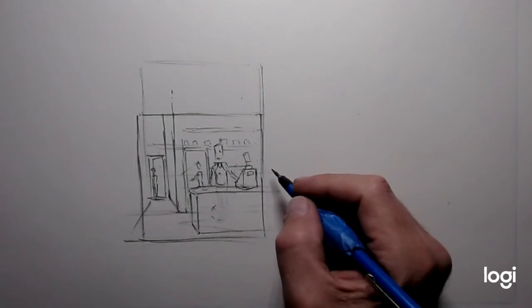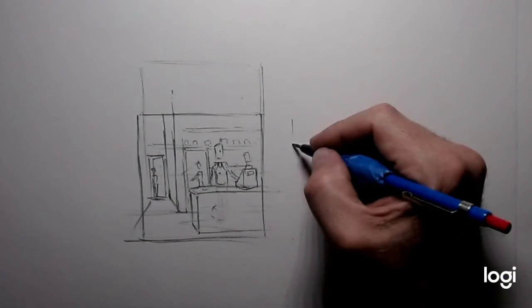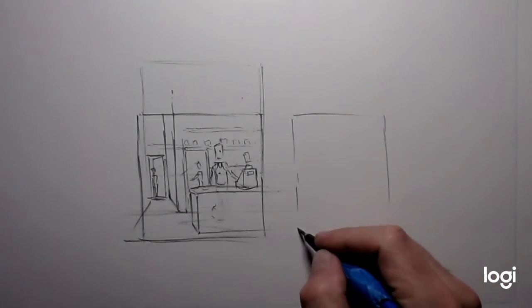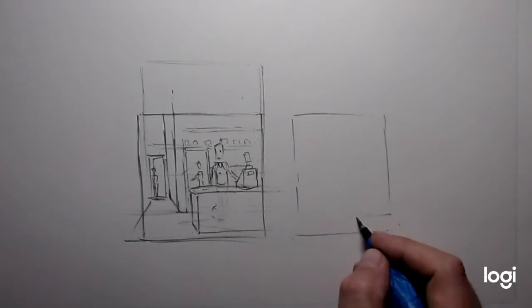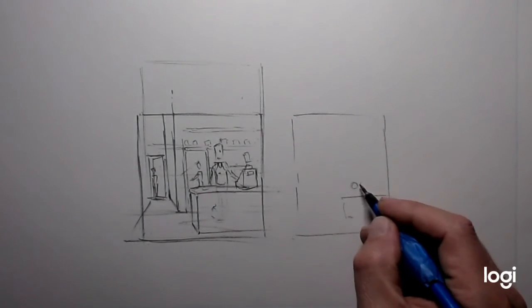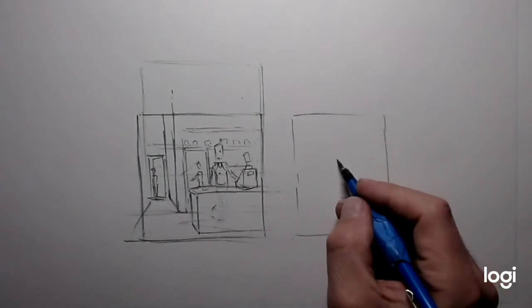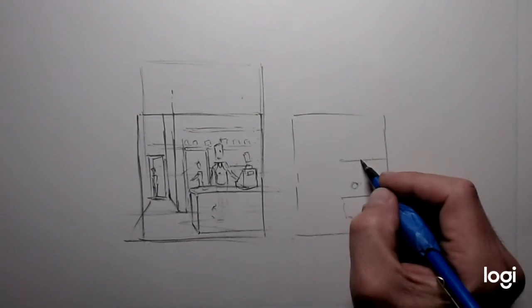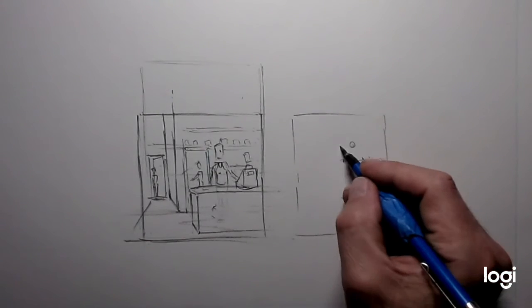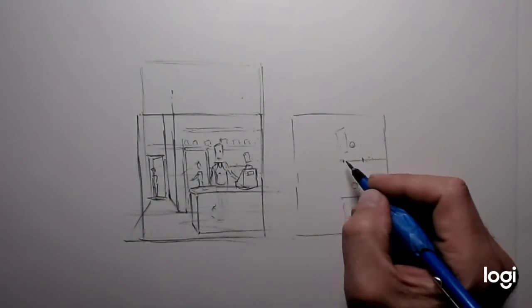So the idea that I'm working from here is I think of a kind of an overhead floor plan. And what I do is I position the counter here, position the first person here, and I position a wall here with a hole in it and another person standing there at a sink, right?